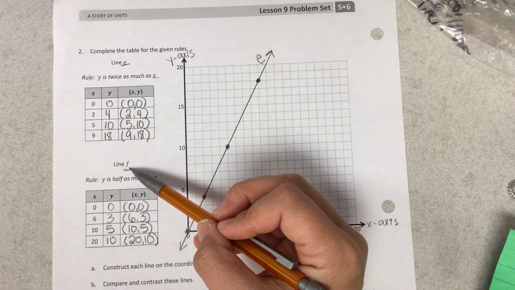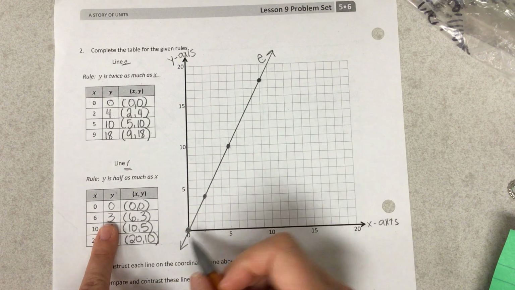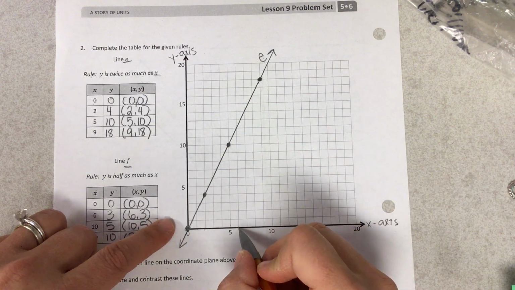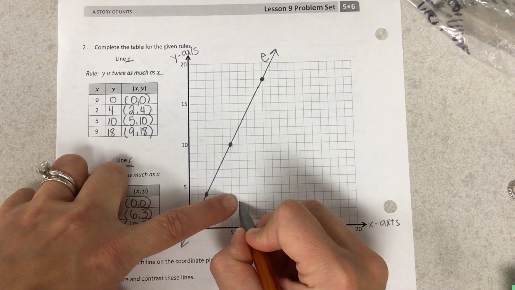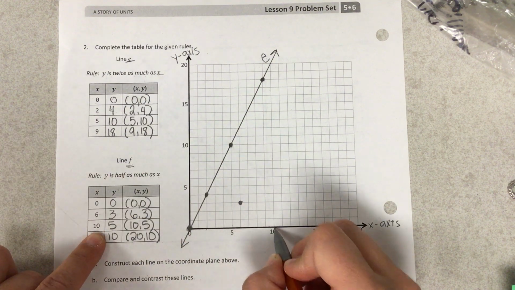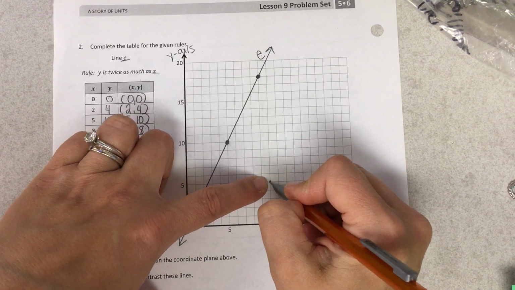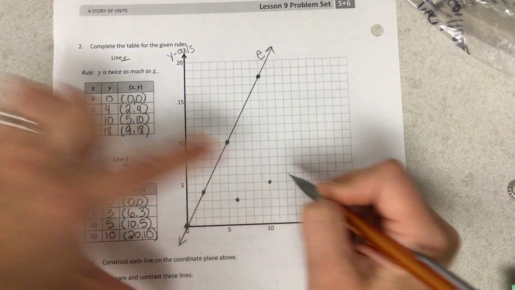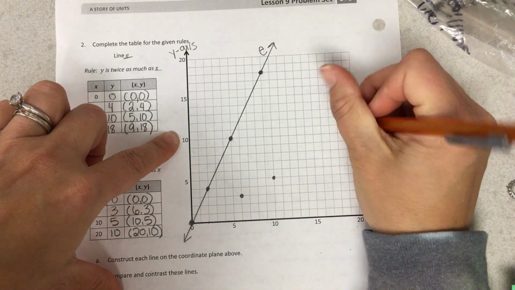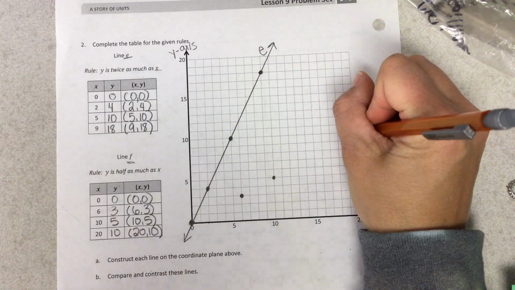Now I'm going to do F, and F again is going to start at that 0, 0. Next I'm going to go 6, and I'm going to go up 3. So I found 6, and then 1, 2, 3, and I'm going to make my point. Okay, and I'm going to find 10 and 5. Gosh, I'm breaking this lead, my goodness. 10 and 5, so I'm going to go right here. Okay. And then I did 20 and 10. So 20 and 10 is right here. Oh, that's kind of a crazy line there.